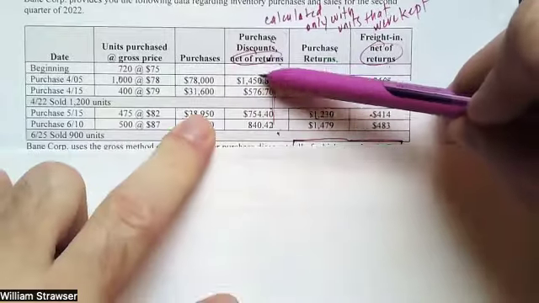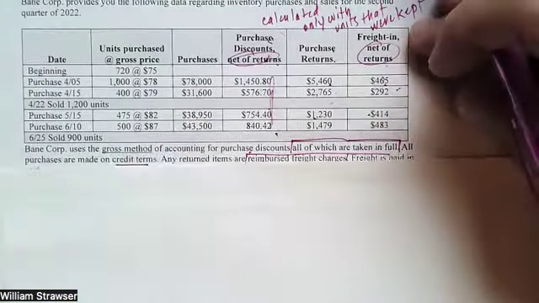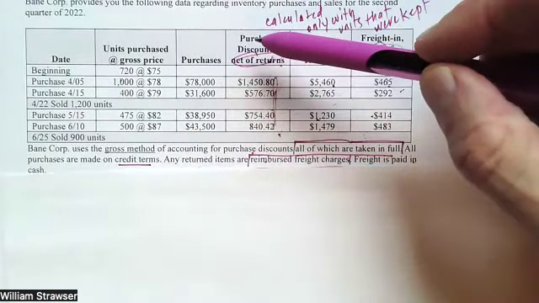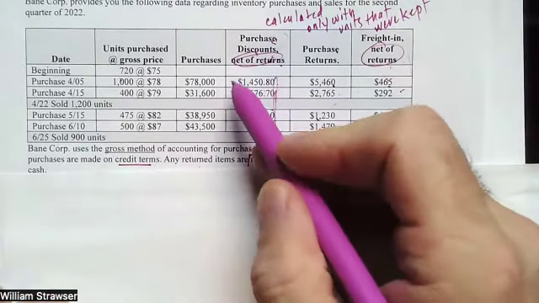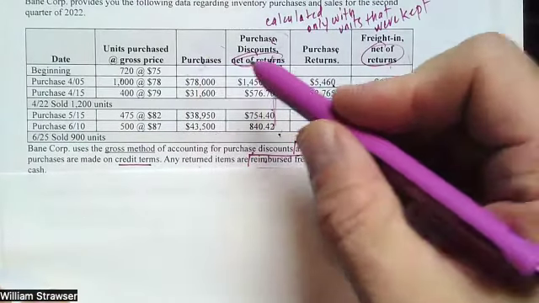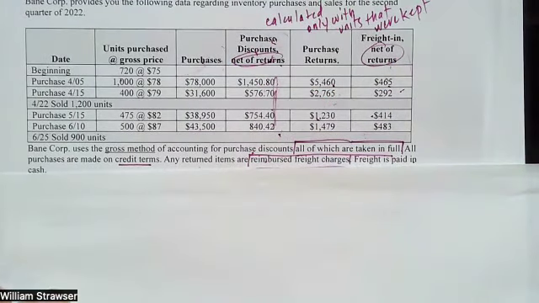What would look different if I had the net method? Well, under the net method, remember, we are saying, okay, we're going to record every transaction as if I'm taking a discount. So under the net method, we would put the discount in purchases. It would be net of all discounts.